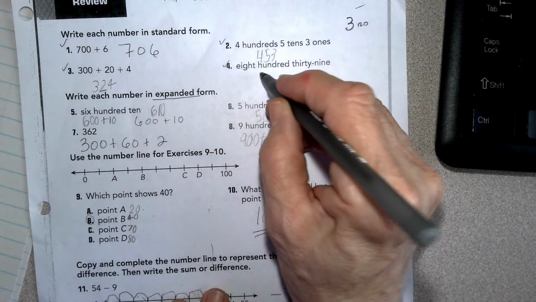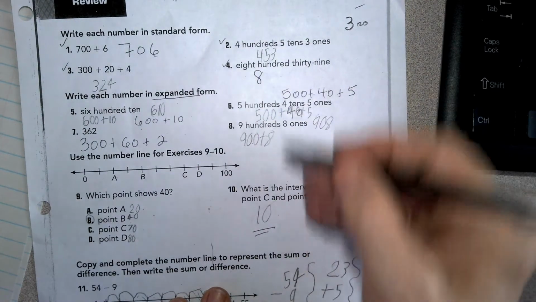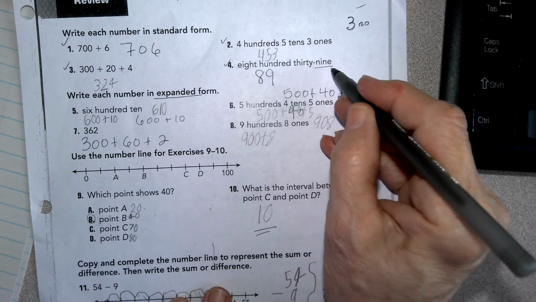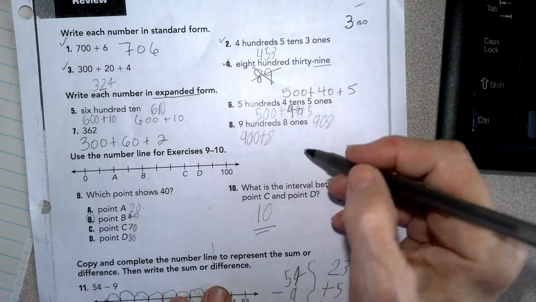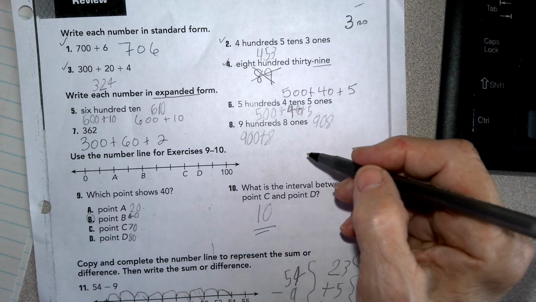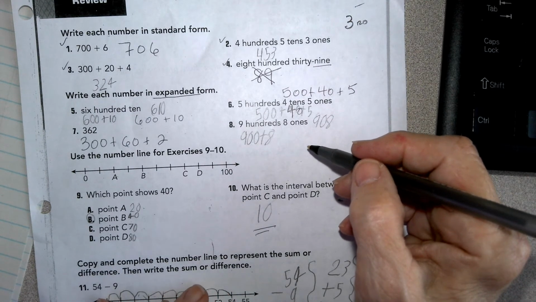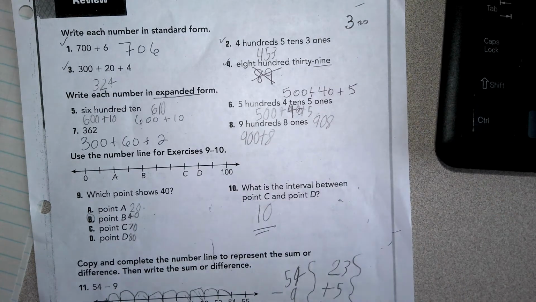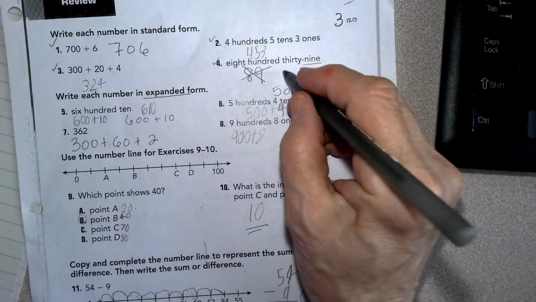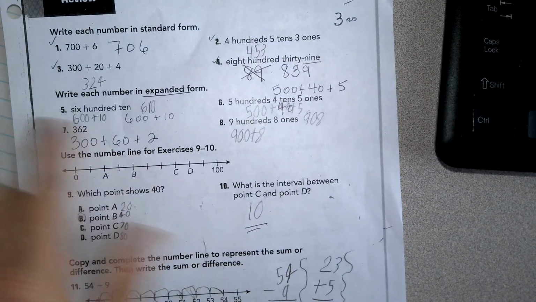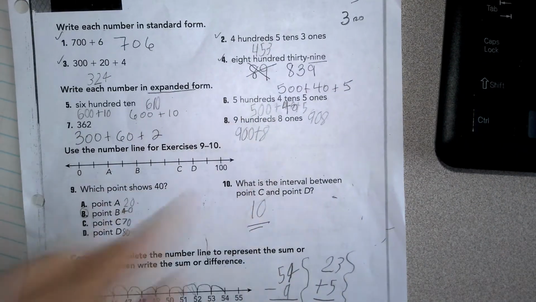895. So 8 is in the 100 spot, 90 is in the 10 spot, 30. Oh, who just said? Who corrected me? Tristan, and who else? Okay, two of you. I'll get you candy in a second. All right. Okay. So this is going to be 839. And then pause the video to get the rest of these answers.